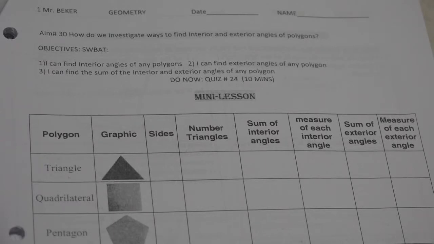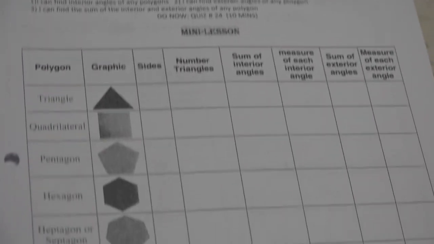Okie dokie. Alright, so welcome to this lesson. How do we investigate ways to find interior and exterior angles of polygons? Alright, so you got your learning targets right here. Let's start with this mini lesson.